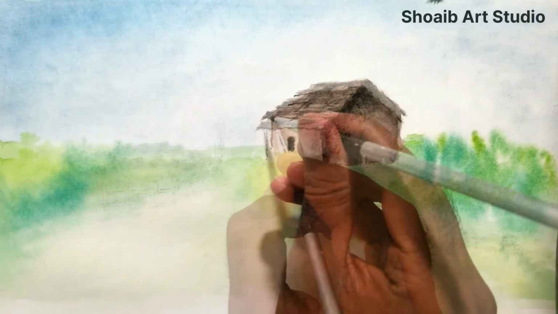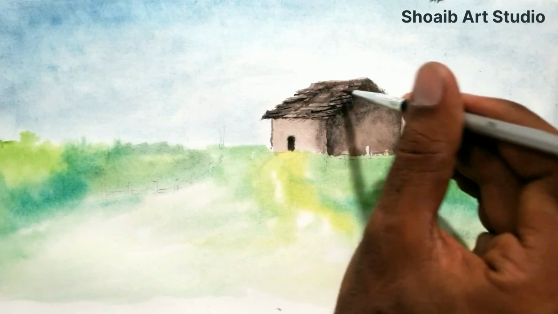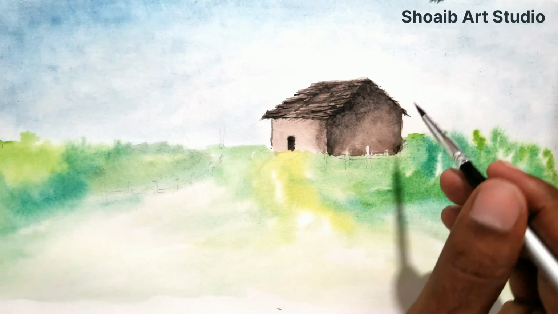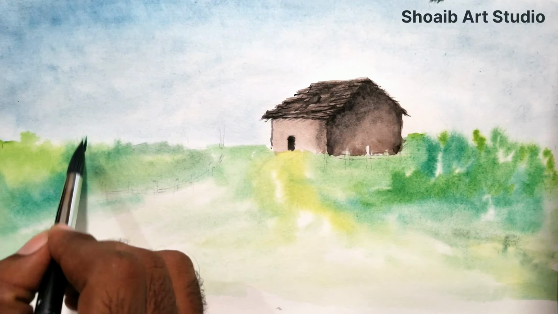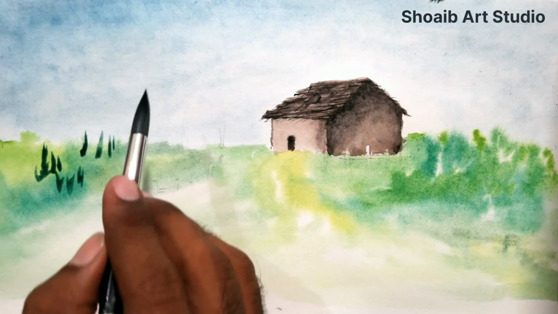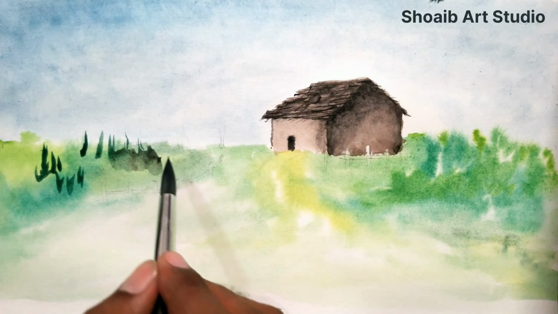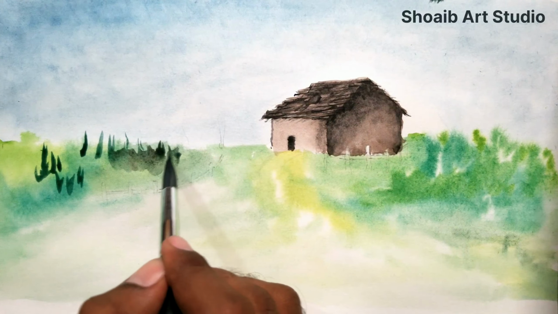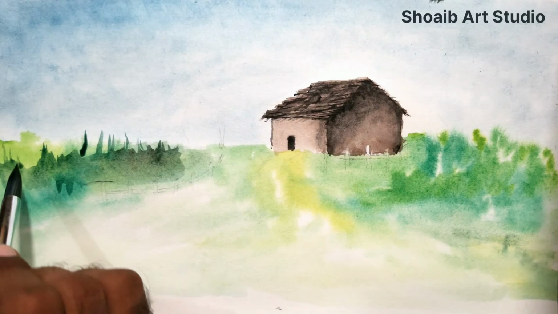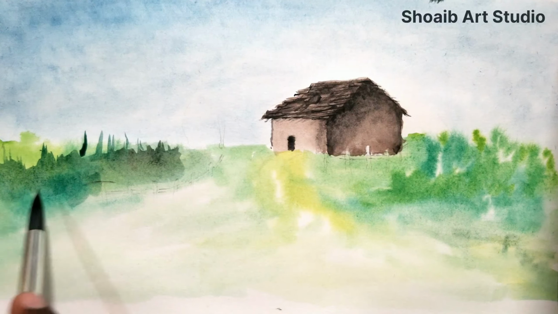Our cottage is about to complete. Next, the grassy part, more detailing, more depth, fields area, you can say, the bushes, trees. I will add two trees in this drawing. Same procedure, same phenomena, same concept I will apply in this drawing.